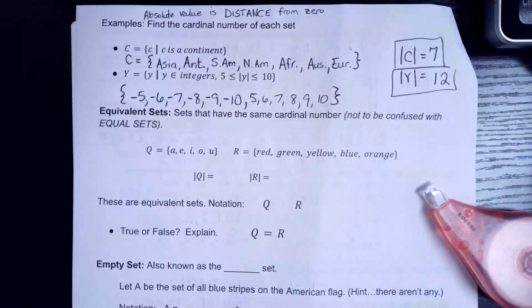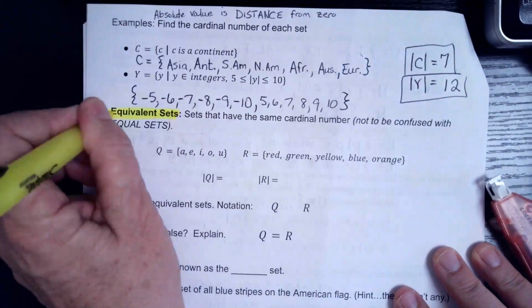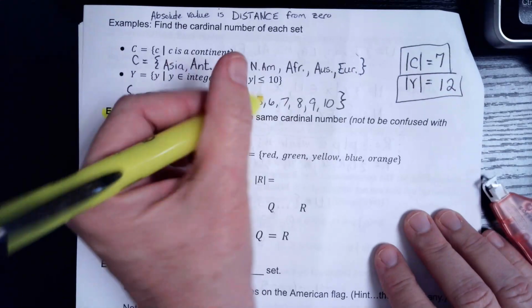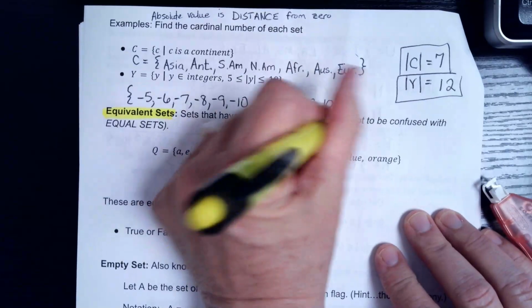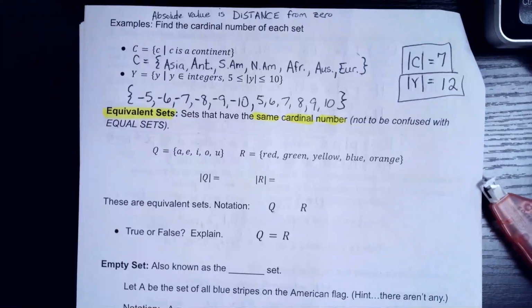Are those equal sets? No. Why not? Because you get letters and numbers. Yeah, they're not the exact same elements. But do you think they might be equivalent sets? Yes. They have the same cardinal number. Oh, it's like you could have typed my notes for me. Equivalent sets: sets that have the same cardinal number. Not to be confused with equal sets.